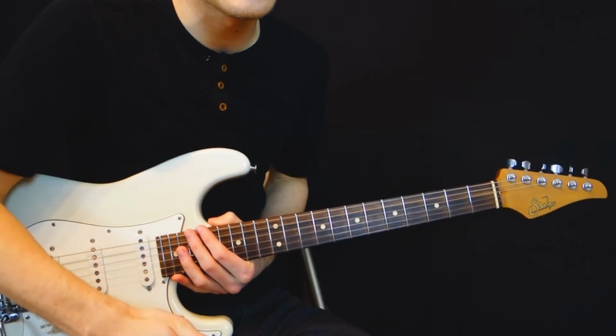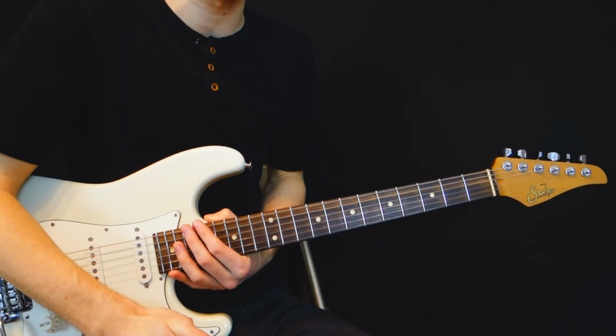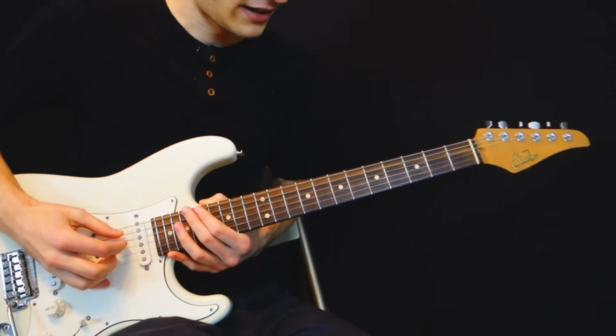But in some contexts, it can work if the appoggiatura is shared on all the common notes between the chords. Here's an example.